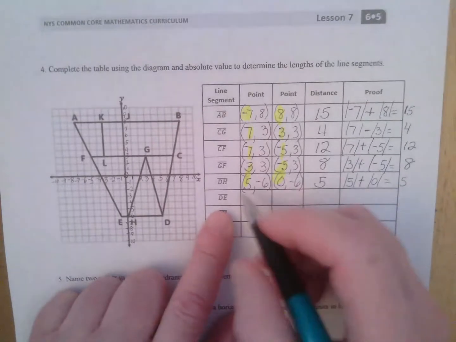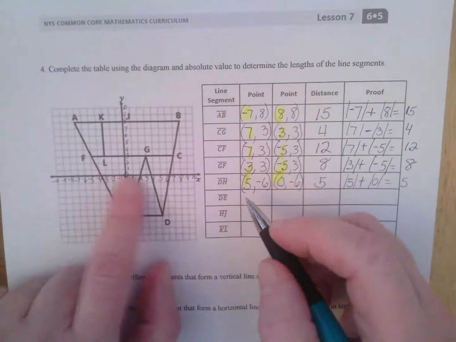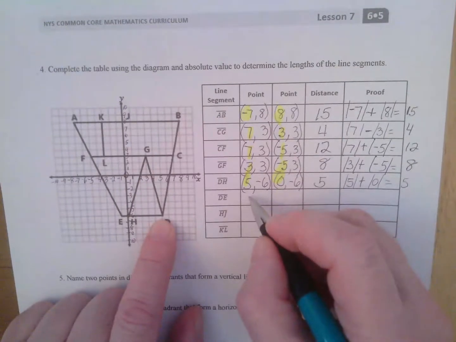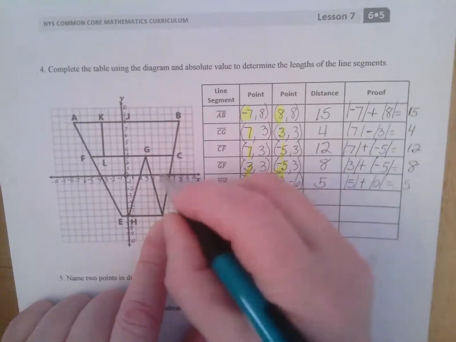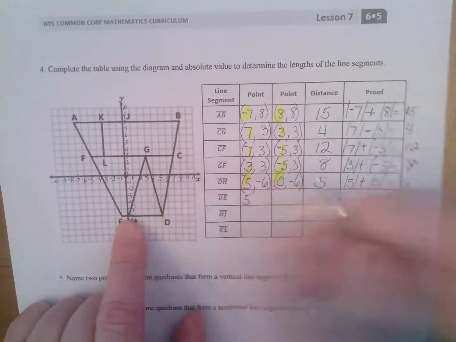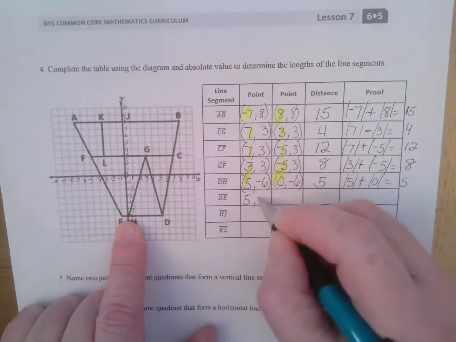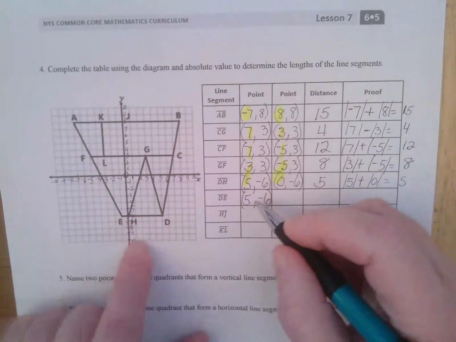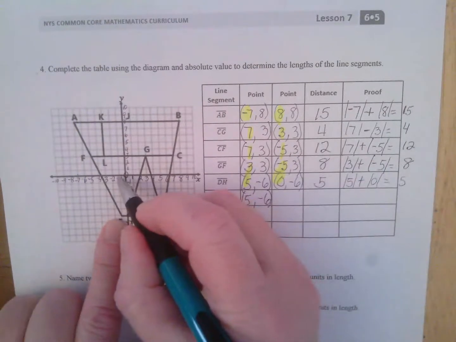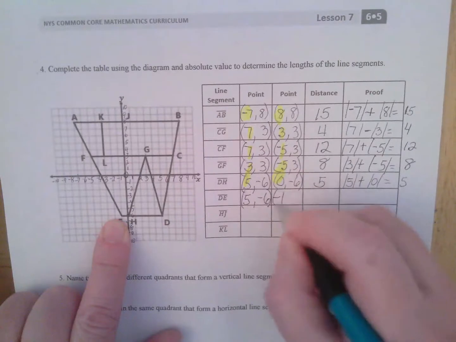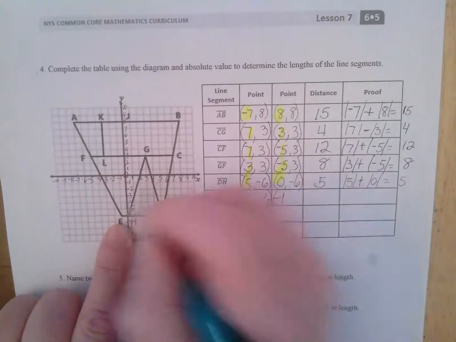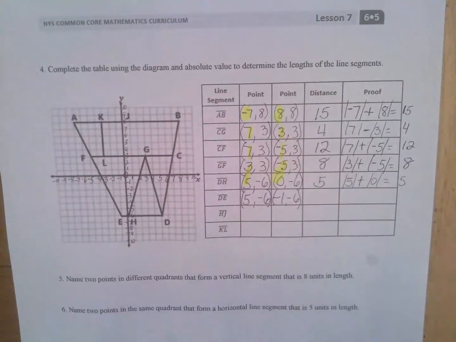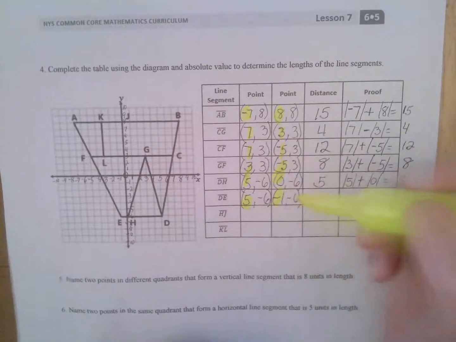DE, the letter D, I went over my X first. So for the DE, I went over 5, and I went down negative 6. And then for letter E, I went over negative 1, and I went down negative 6. Okay, again, we're only focusing on the ones that are different.